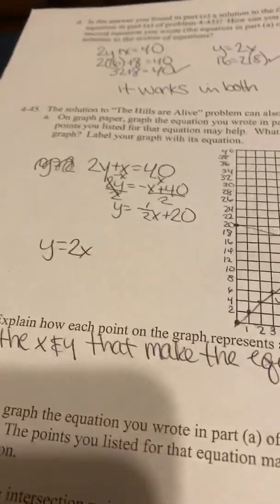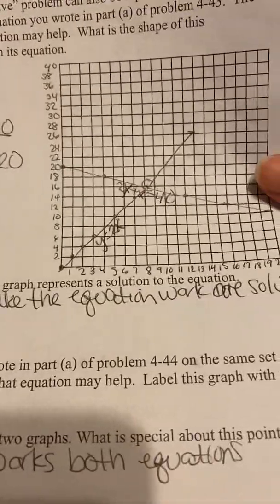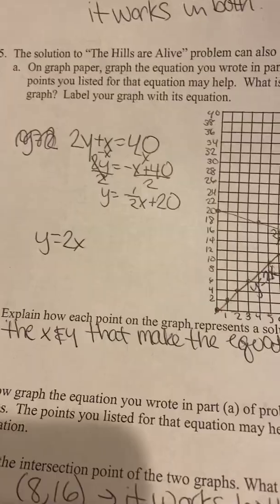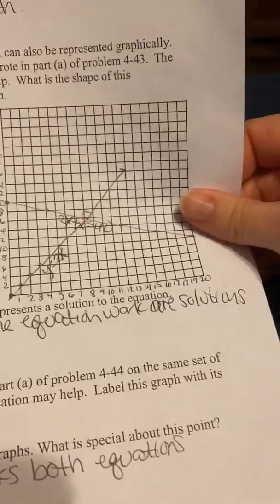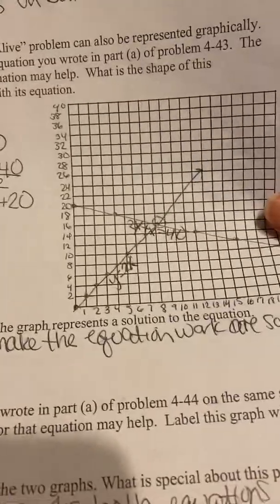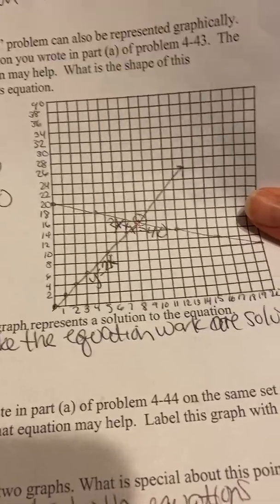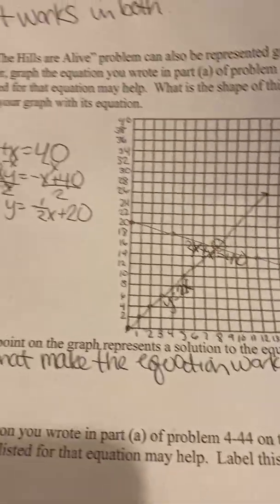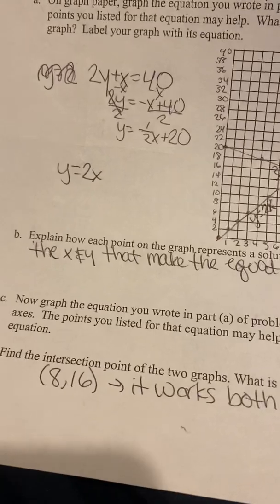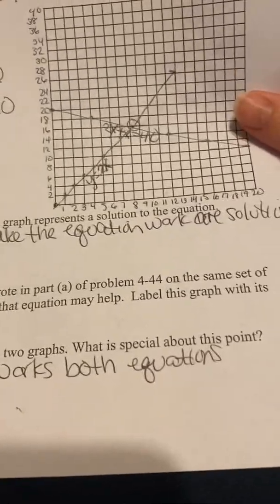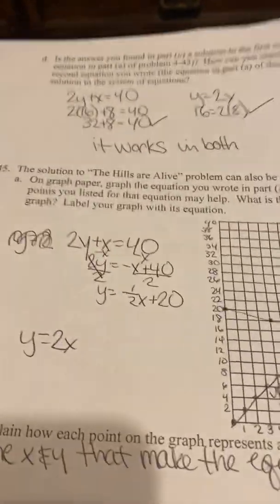And then it says explain how each point on the graph represents the solution. The x and y that make the equation work are all solutions. So like I said, you could plug in the ones from 443C, or you could have graphed your equation like that. And now we're going to graph the other equation, and that was y equals 2x.